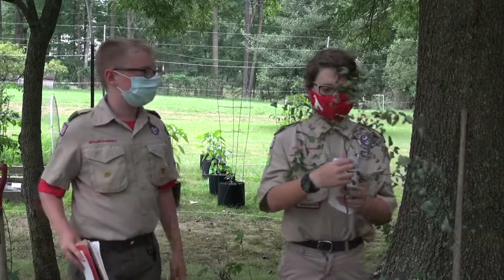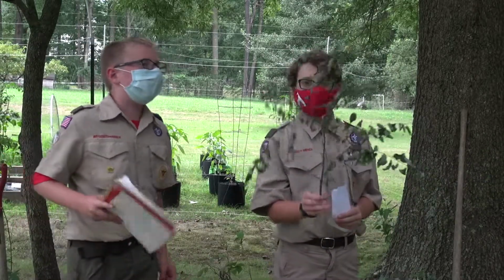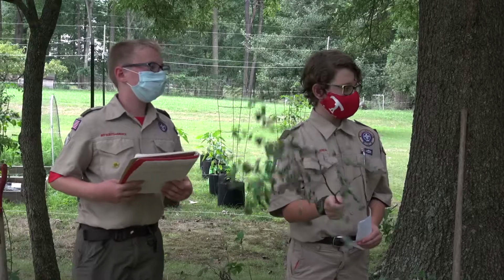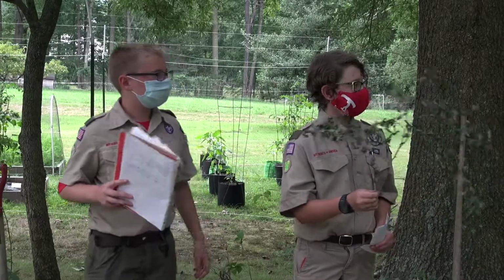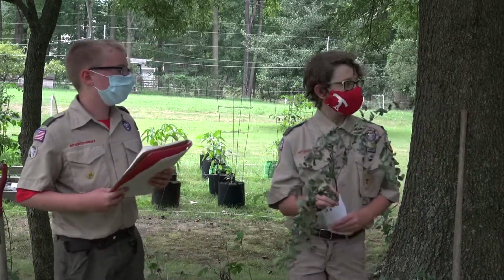Black locust, medium size, 70 to 80 feet tall. Wood is very hard and makes excellent fence posts. Seeds are eaten by many birds.